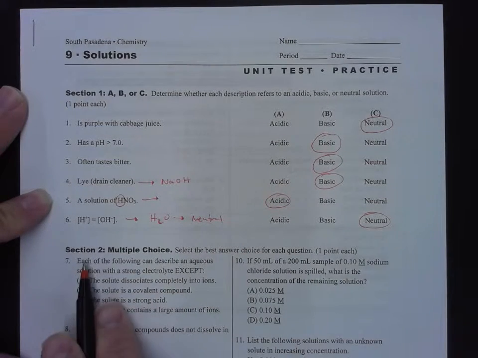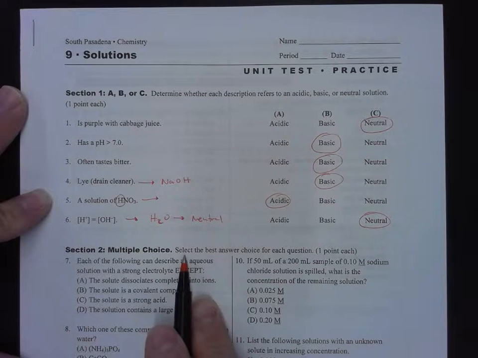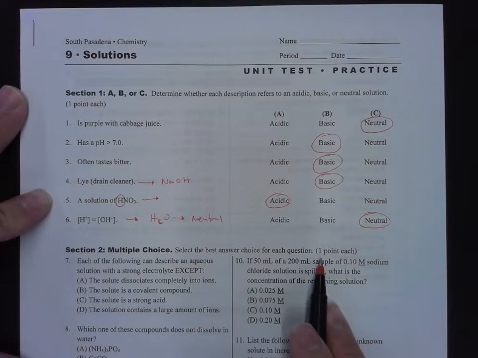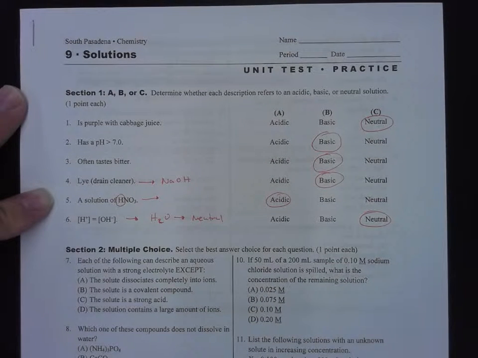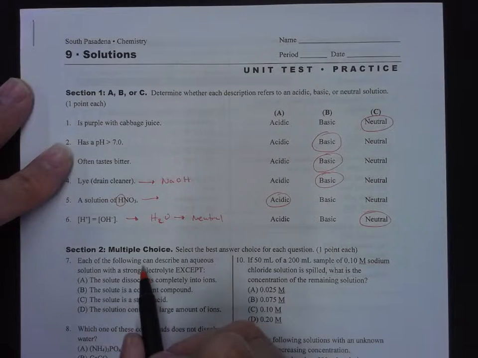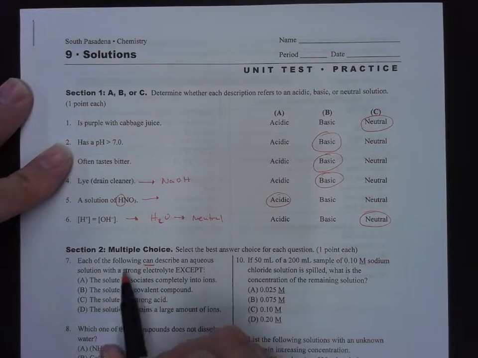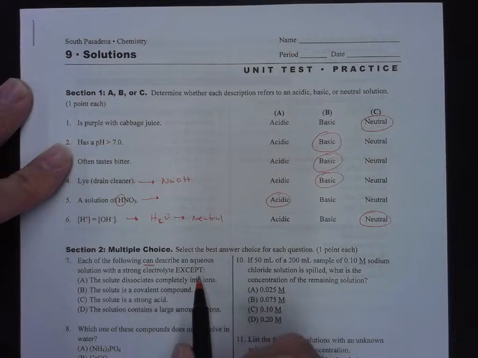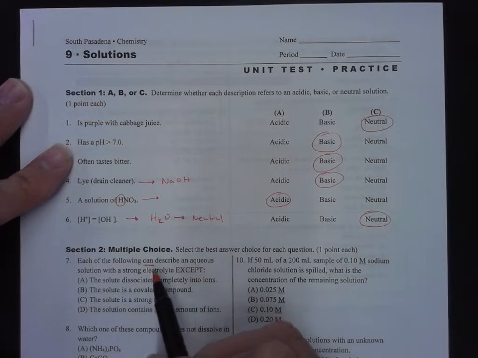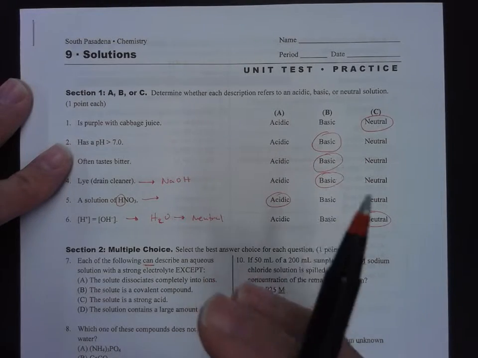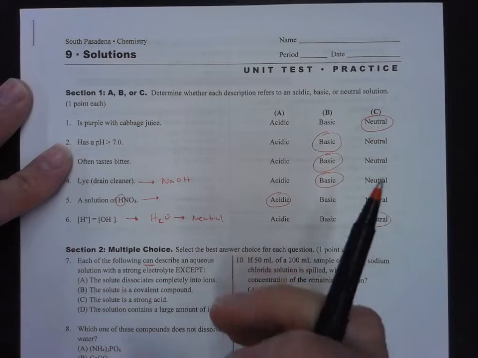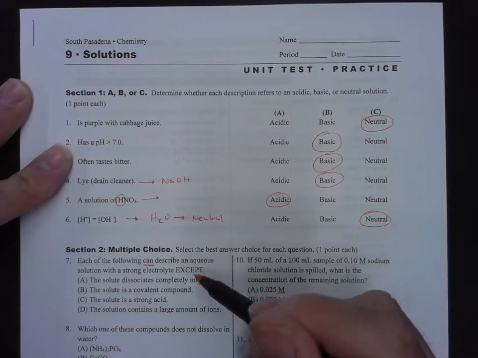Okay, section 2, multiple choice. Select the best answer for each question, 1 point each. Okay, each of the following can describe an aqueous solution with a strong electrolyte, except. This is a tricky question because it's saying it can describe. It's not saying it's the definitive explanation, but it's saying it can describe. So you guys see which one of these answers falls into this description of a strong electrolyte.